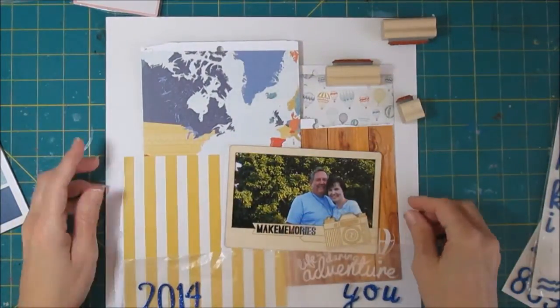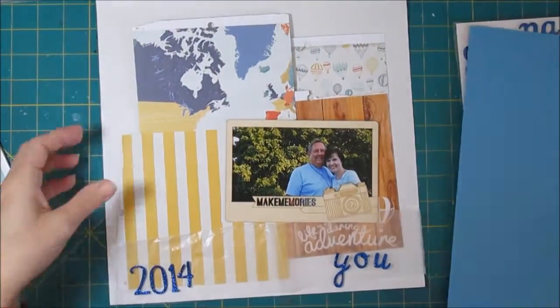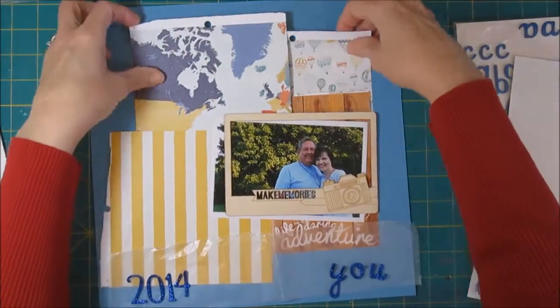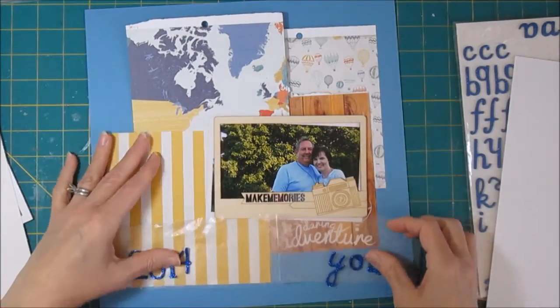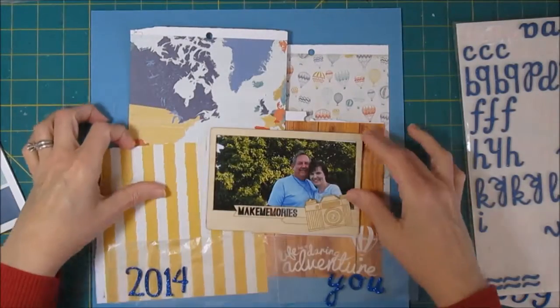Now I need to figure out the background, and I'm considering either leaving it on a white background or trying a blue background. This is Marina Mist cardstock from Stampin' Up! And as soon as I put it on that, I liked it. It just makes all the colors pop and really warms the page up.